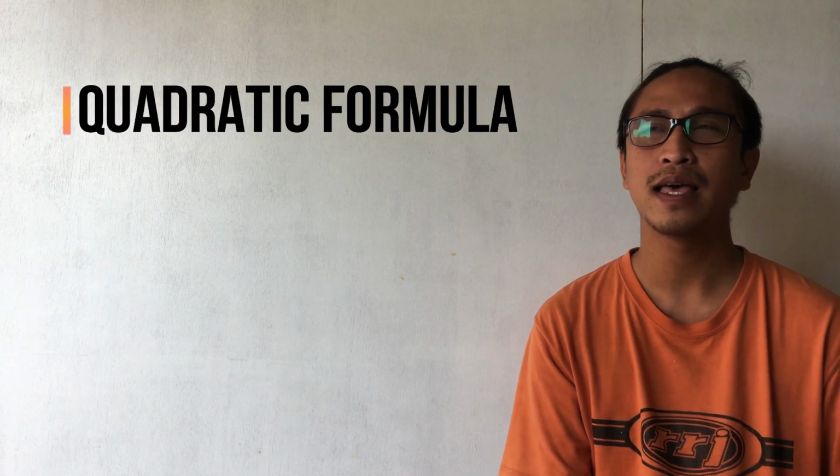Today we will solve quadratic equations using the quadratic formula. And before that, do you know that the quadratic formula was derived using completing the square? Let us now derive the quadratic formula by using completing the square.